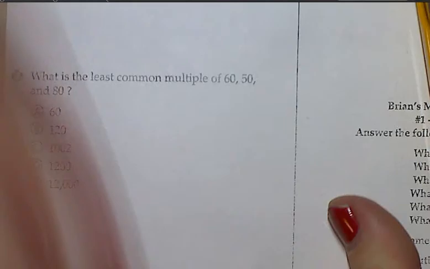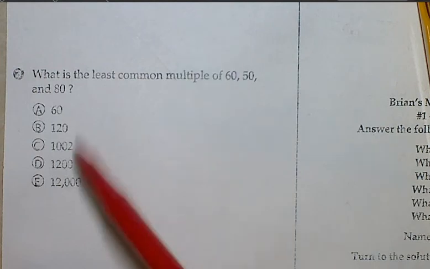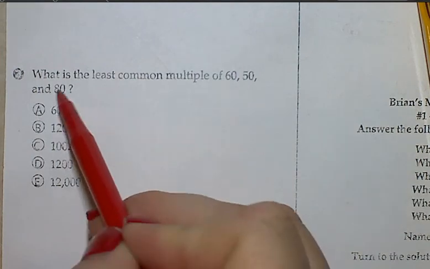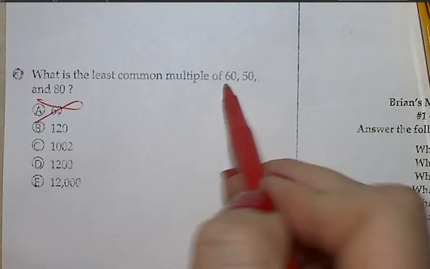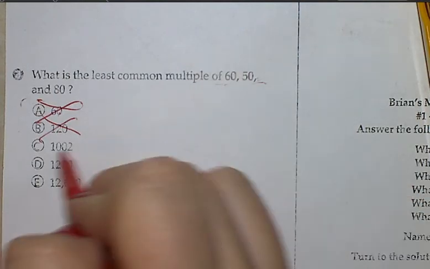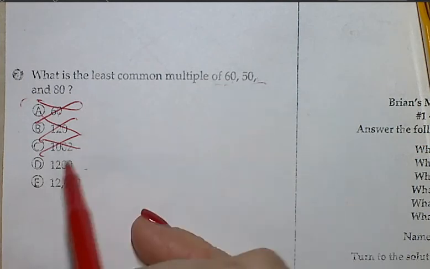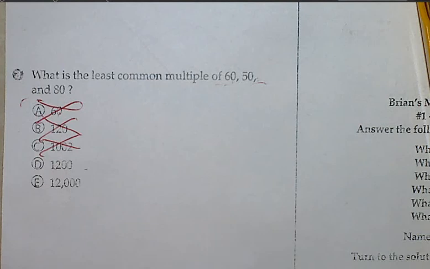Coming down here really quick, what is the least common multiple of 60, 50, and 80? Least. Grab a calculator really quick. I know that these numbers do not all divide into 60. I know these numbers do not all divide into 120. I know they do not all divide into 1002. Grab a calculator and take 1200 divided by 60, 1200 divided by 50, and 1200 divided by 80 to see, does it divide in nicely for each one?